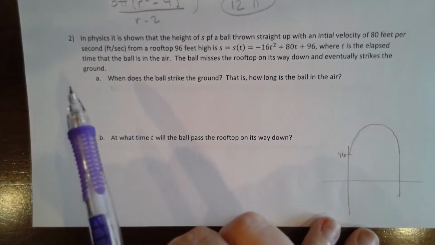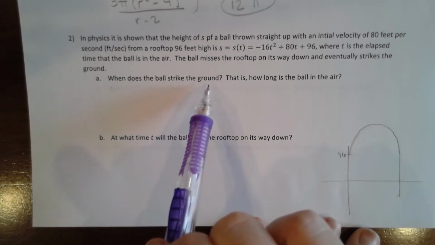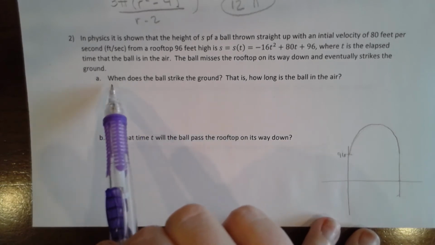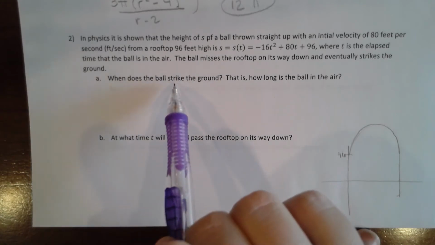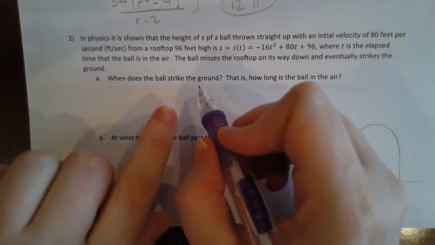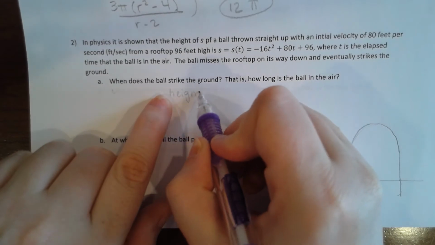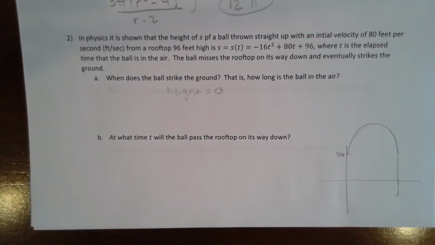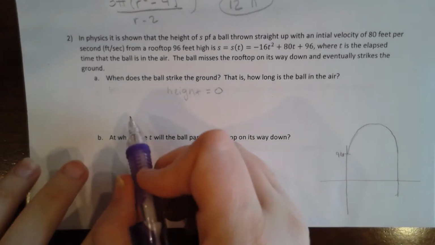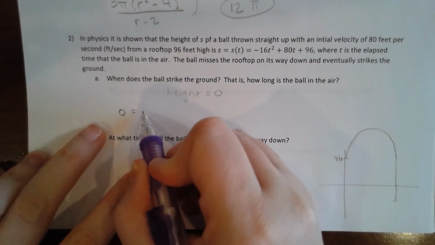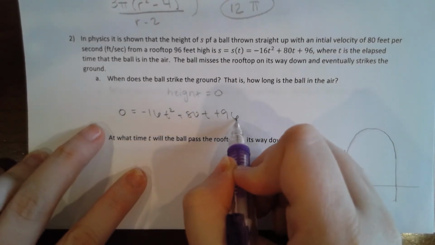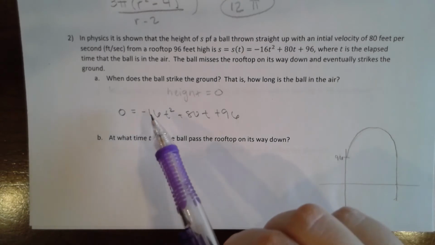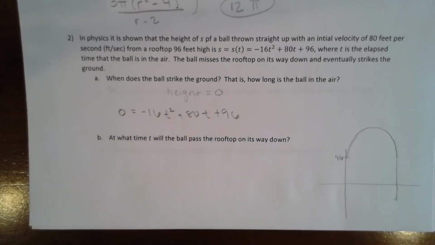So it wants to know in part A, when does the ball strike the ground? So if we think about what does that mean? When, that means I'm finding out what is the time, right? T equals what? When is the ball going to strike the ground? Well, when something strikes the ground, that tells us that our height is 0, right? It's no longer above the ground, so that means our height is 0. So that means height, remember, is S. So that means we're going to do 0 as the height, and we're trying to figure out at what time does that happen. So we have 0 equals negative 16t squared plus 80t plus 96.